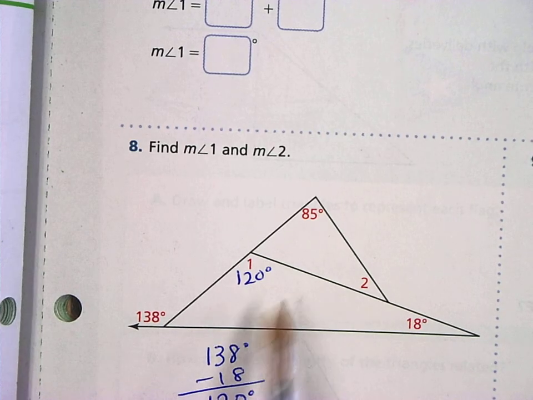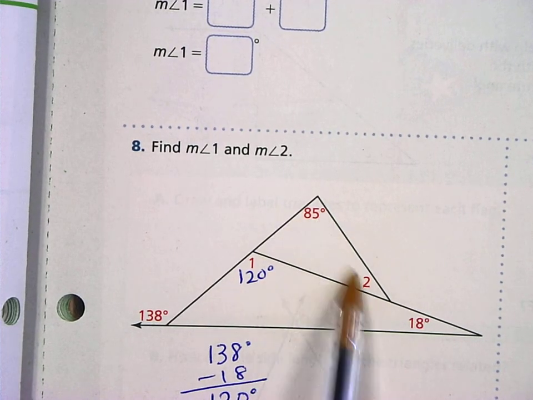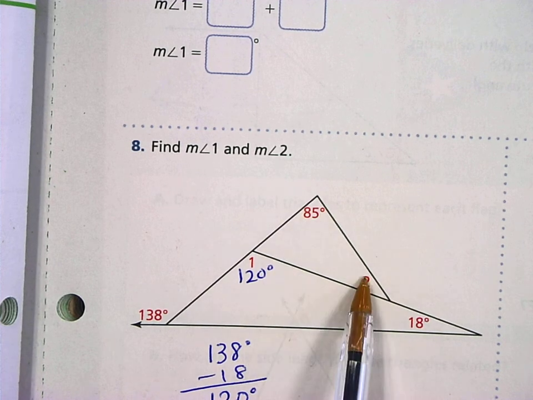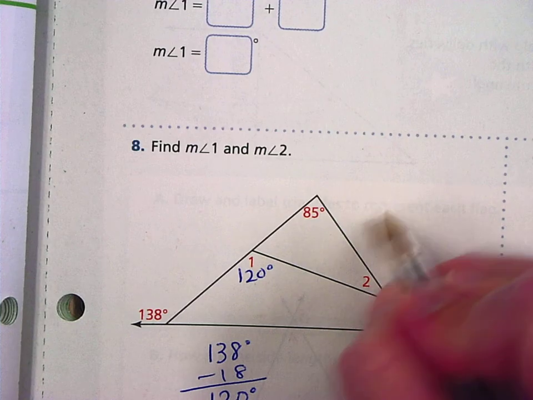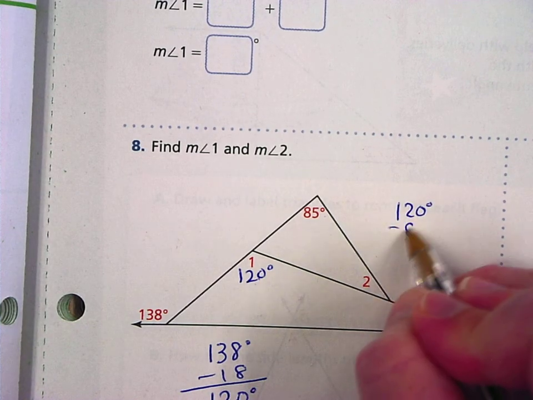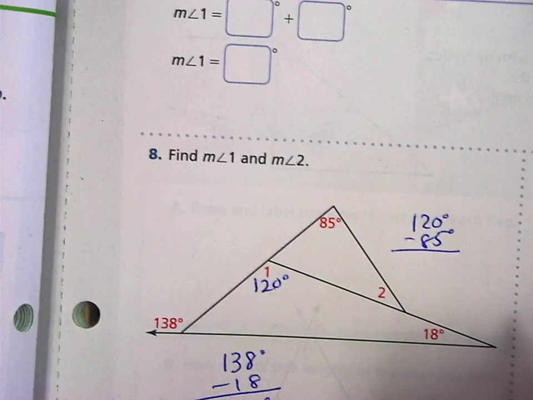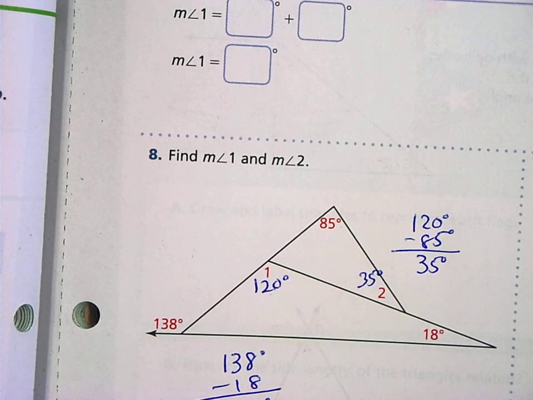This is actually the same thing. Angle 1 is considered an exterior angle from these two remote interior angles. So these two added together have to equal this. So again, let's take the one we know and subtract it from its total. So let's subtract the one we know, and that means this angle 2 has to be 35 degrees.